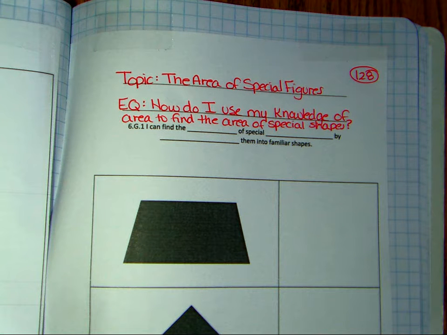If you think of the word decomposing, think of the prefix D, which means to do the opposite of something. And composing is like if you compose a piece of music, you're building or creating a piece of music. So the opposite of composing or creating is to take apart something. So we're going to deconstruct a shape, and that's what's going to help us find the area of that shape.